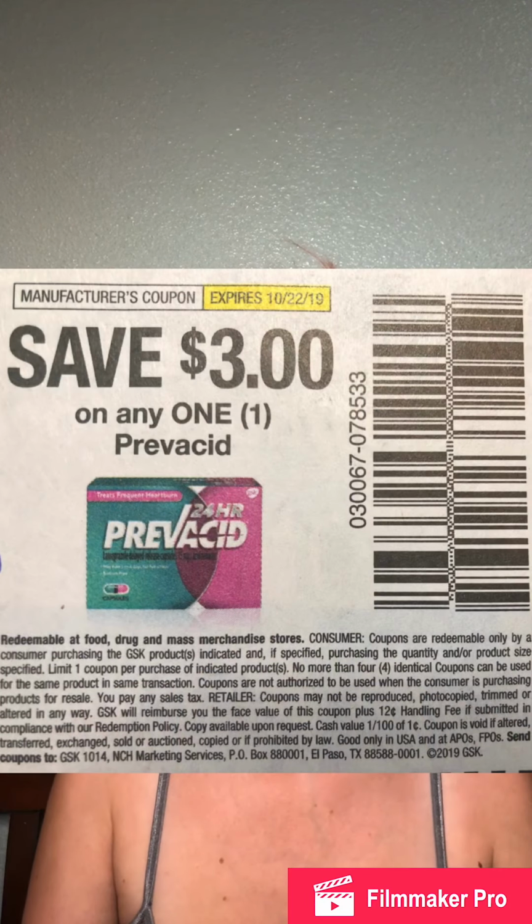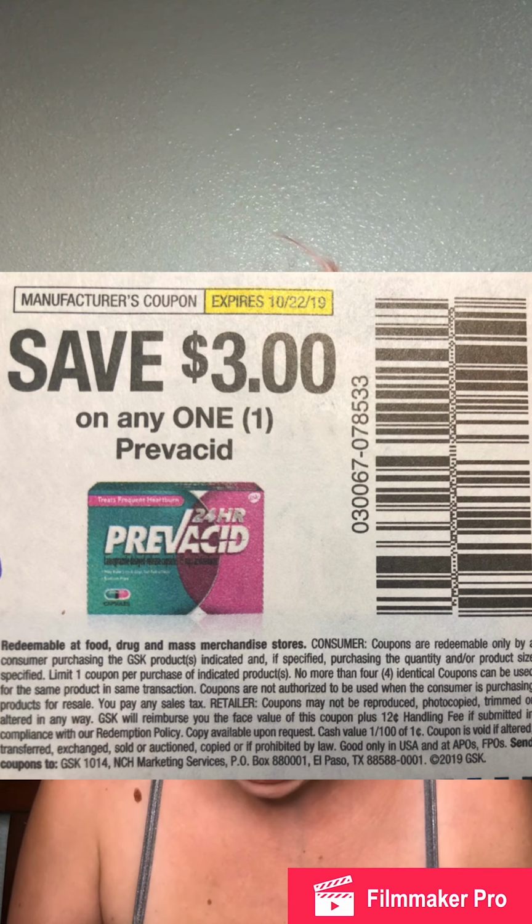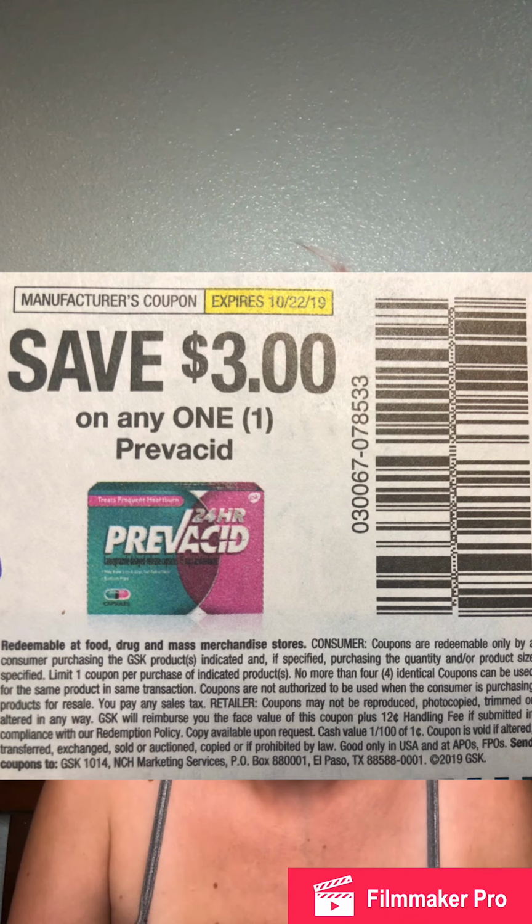That means that it's one piece of paper per the offer. The offer here, save $3 on any one Prevacid. That would be one piece of paper per one item. Next line here, no more than 4 identical coupons can be used for the same product in the same transaction.